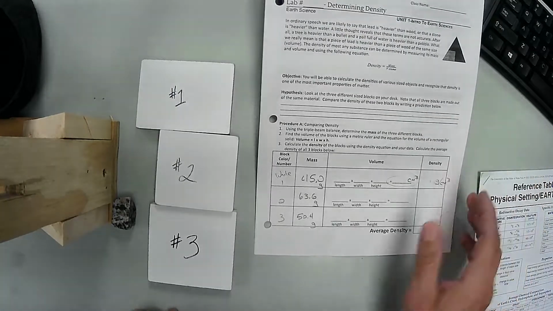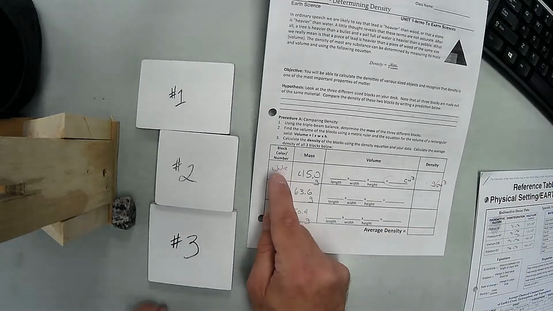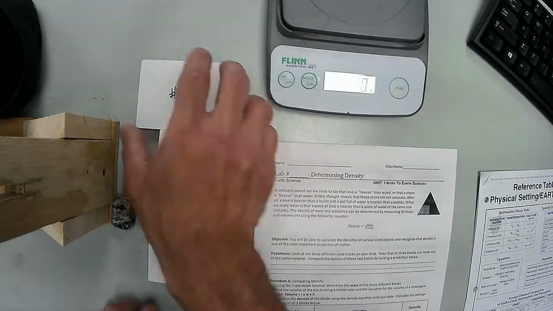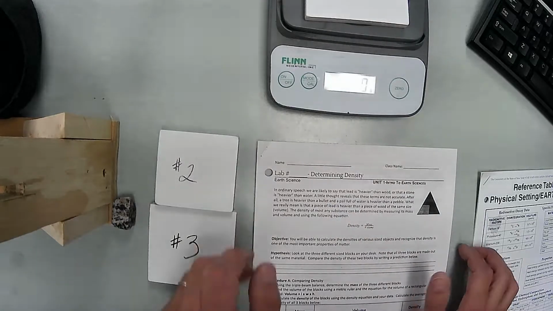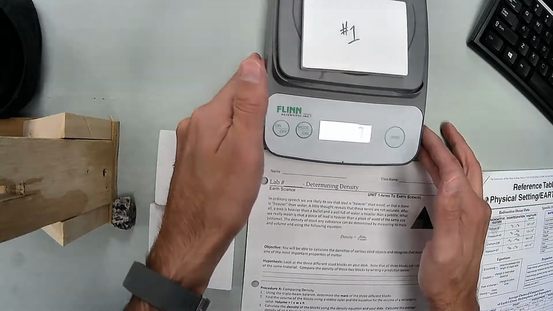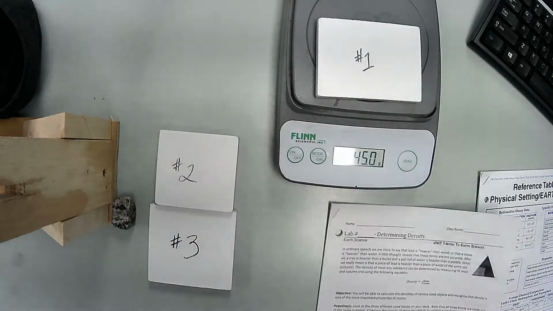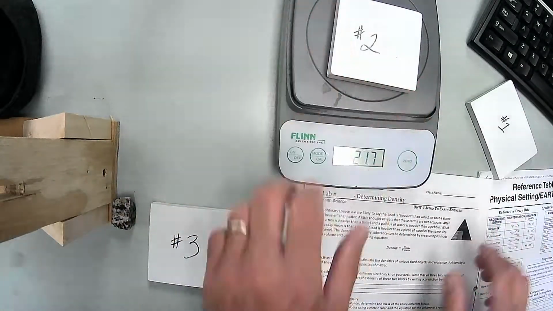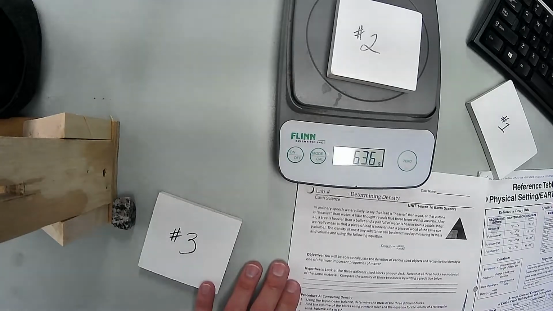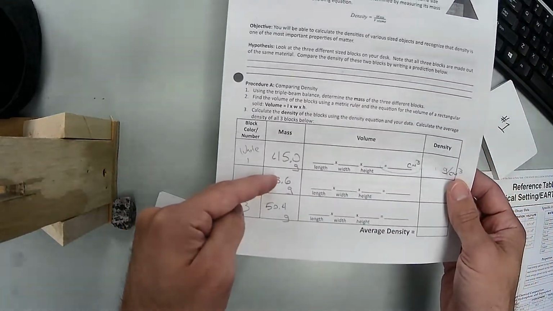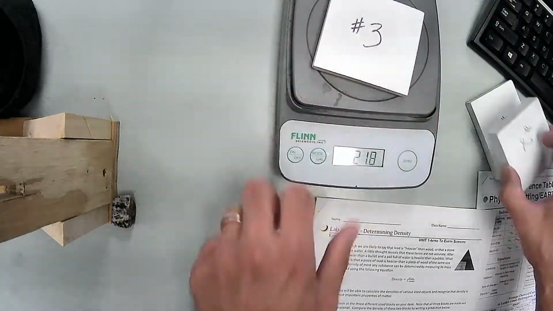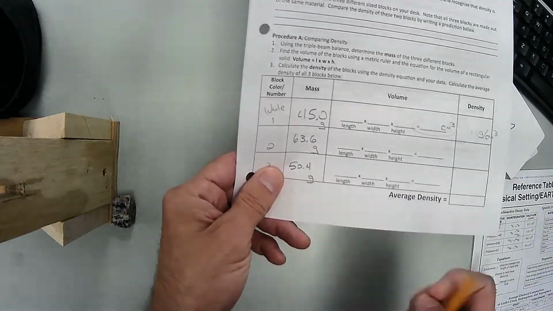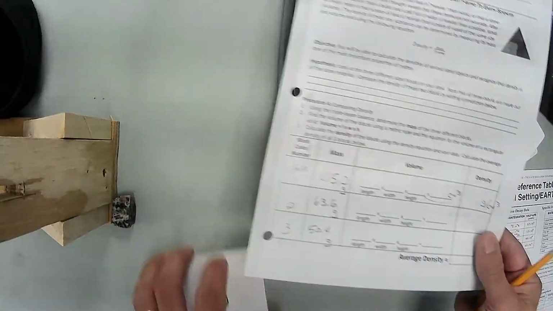Now, you'll notice that I've already done the mass for the 3 blocks. You would write down the color as white, and then you write down 1, 2, and 3. And we have to measure the mass of the blocks by just putting them on the scale. On the scale, which is a little bit blurry, the scale is reading, in this case, 45 grams for block number 1. So you'd write 45.0. And for block number 2, you'll see that the scale is reading 63.6 grams. And so I wrote that down right here. And then for block number 3, you'll see that the mass is 50.4, and you would just write that down right there. Okay, so that is the mass of the 3 blocks.